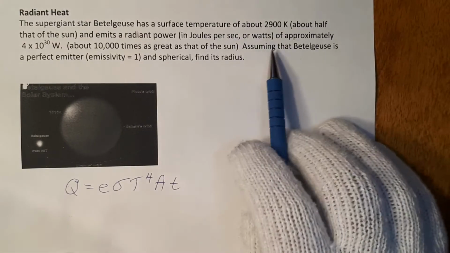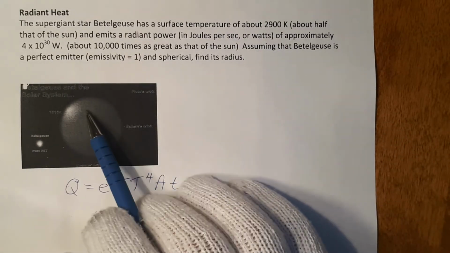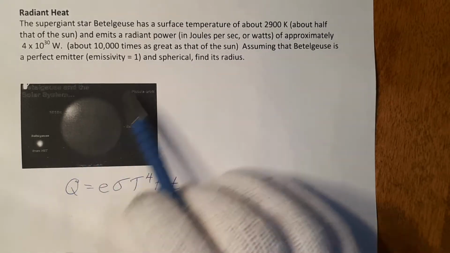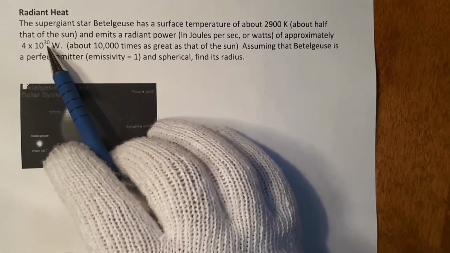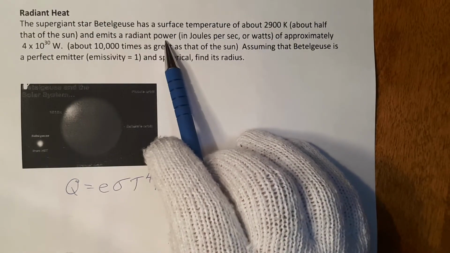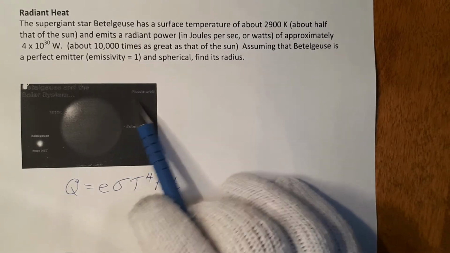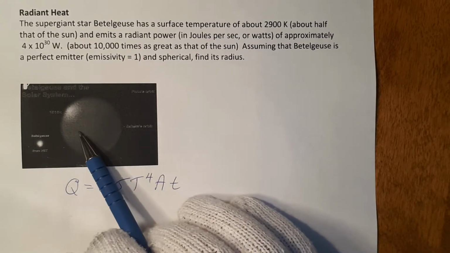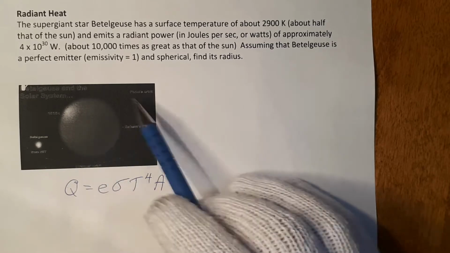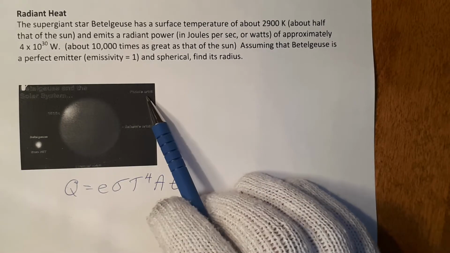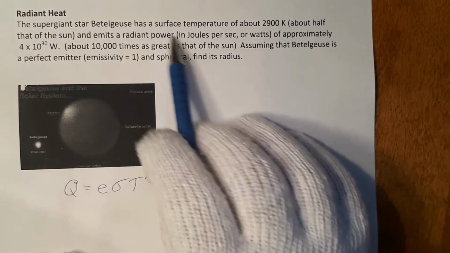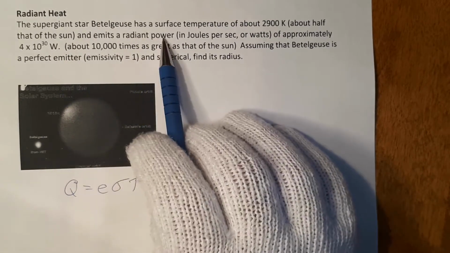Within the problem, it says that Betelgeuse emits radiant energy into space at a rate of 4 times 10 to the power 30 watts. This is known as radiant power, or rate of energy being emitted out. And I talked about this word rate of energy before, and rate is something divided by time. That something divided by time is in joules per second. Joules per second is also a watt. So we can also use the word radiant power.